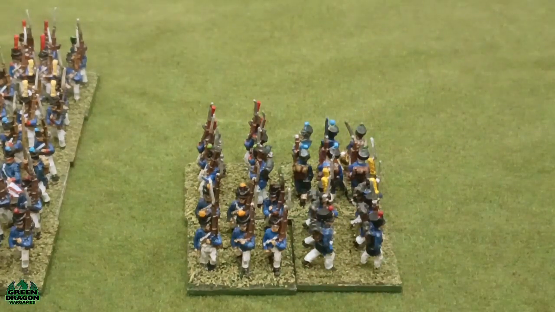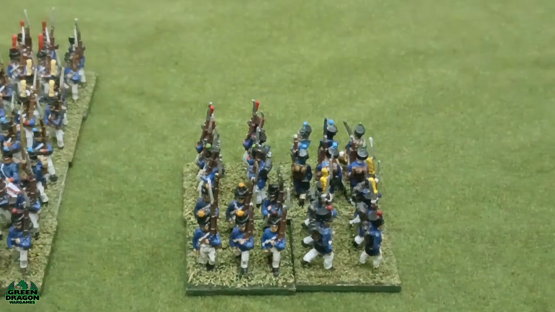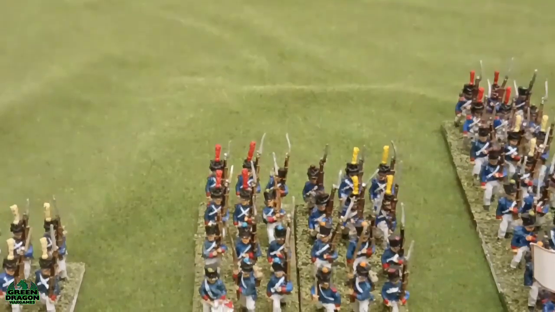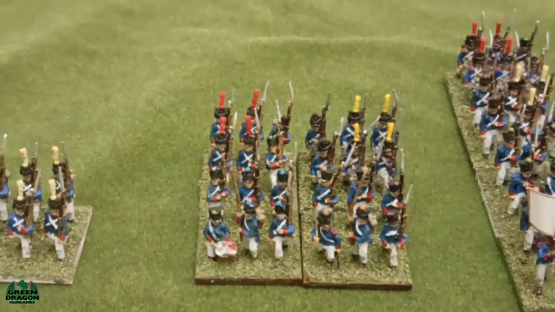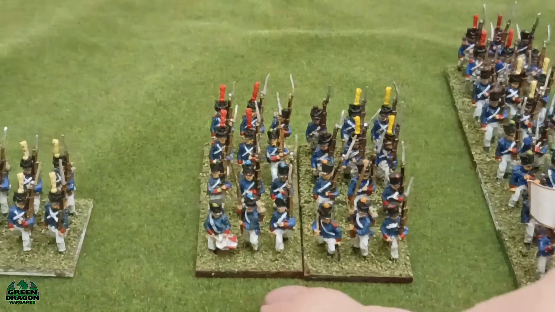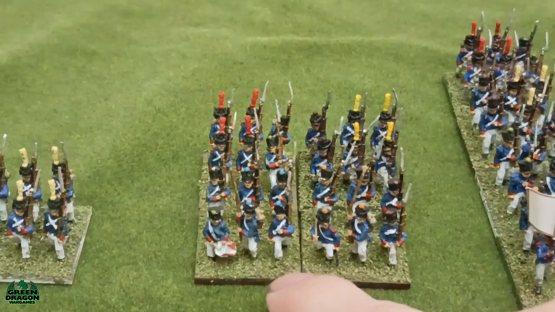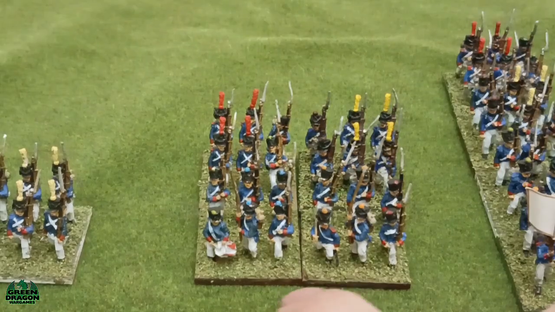So that's the limiting on shooting that the various formations use. As I say, that's why a lot of French often use this, because it enables them to move faster, because their skill, especially with the Imperial Guard, was getting up close and personal. So if they use this column, they still have a decent amount of firepower, but they can move across the table faster.